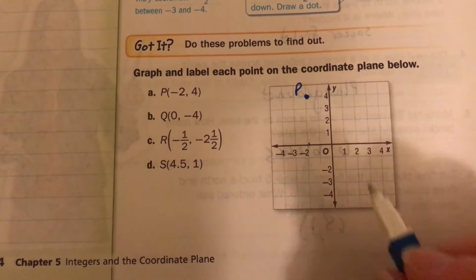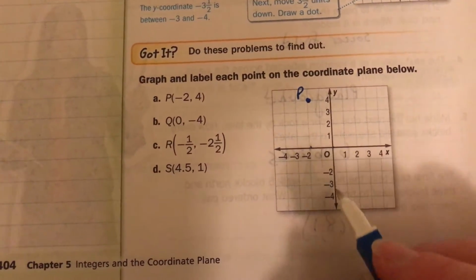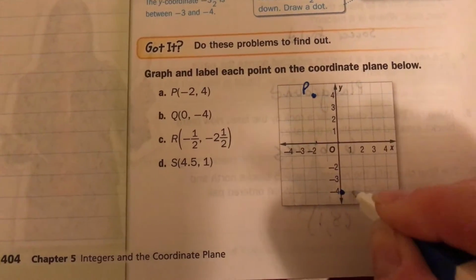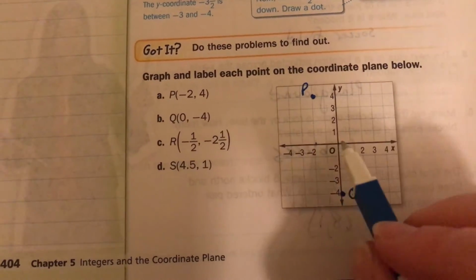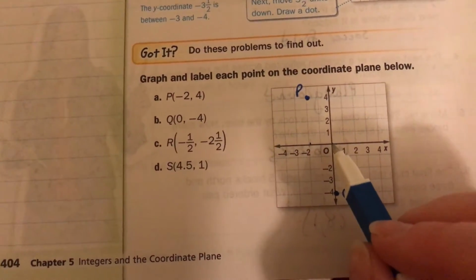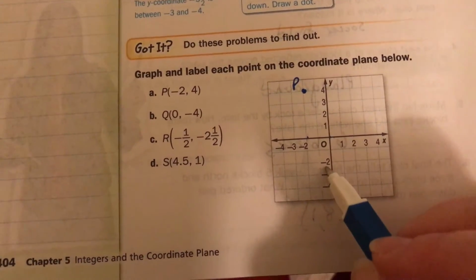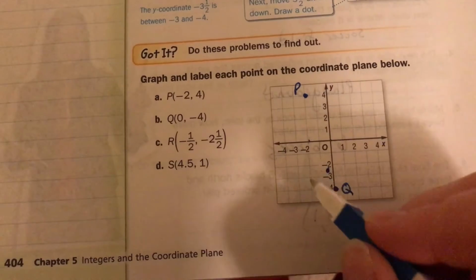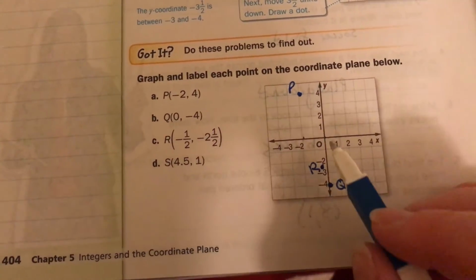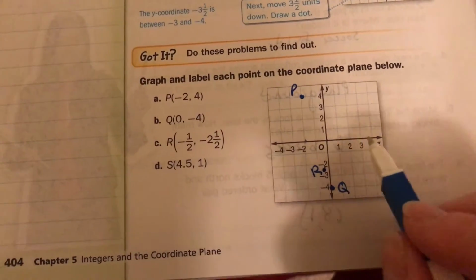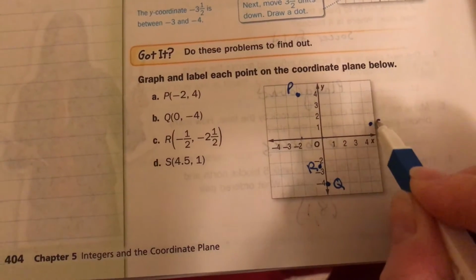All right, try Q. 0 and -4. Start at the origin. Stay at 0. Then go down -4. That would be Q. All right, now we have halves here. So start at the origin. -1/2. And then -2 and 2/2. So that gives you R. And S, 4.5 and then 1. So positive. So we go to the right 4.5 and up 1. And that's S.